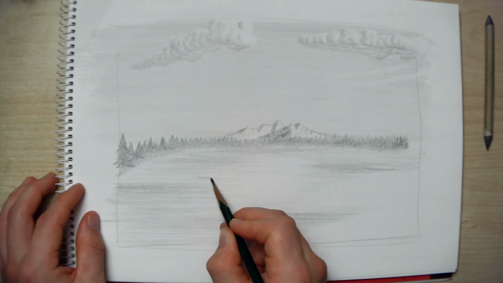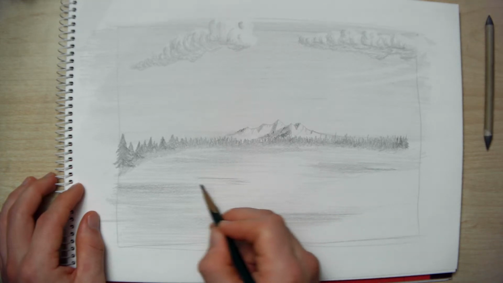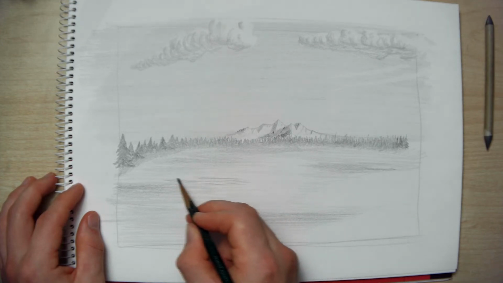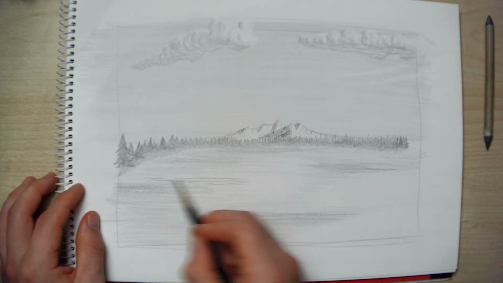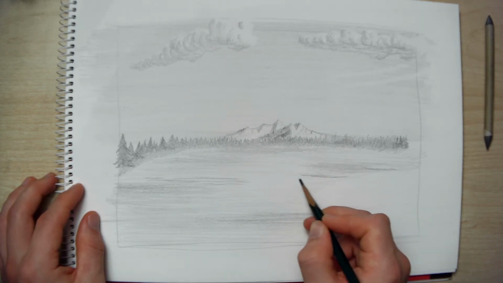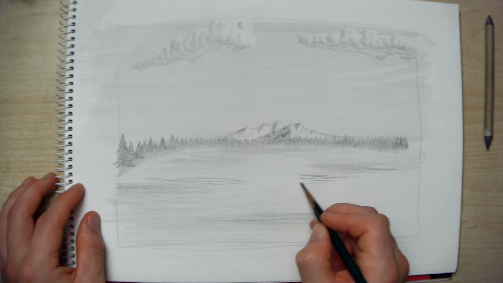Maybe up there you can start to see some waves. I'm just still making very fine horizontal lines.